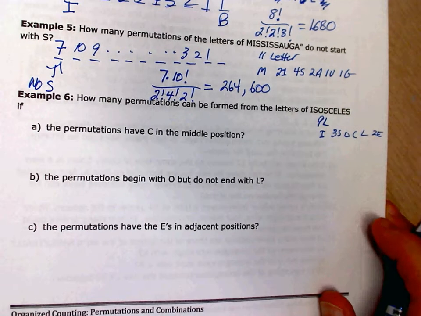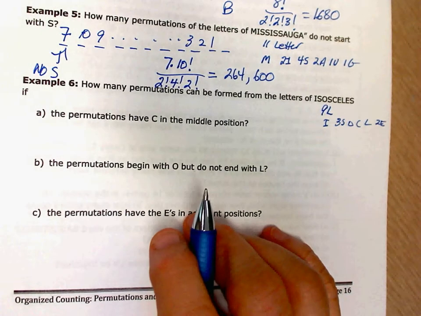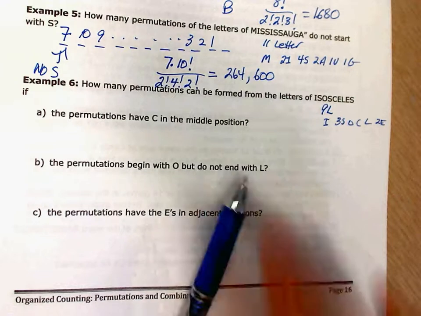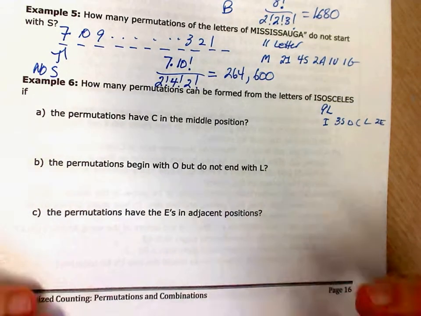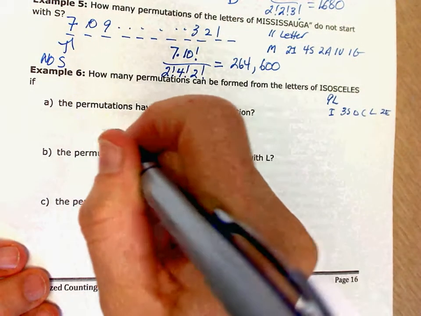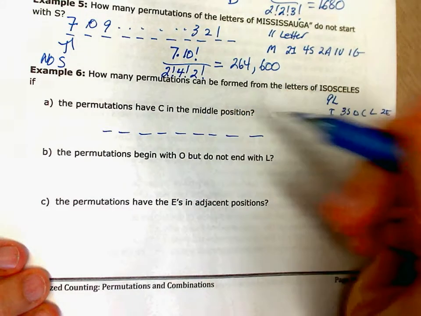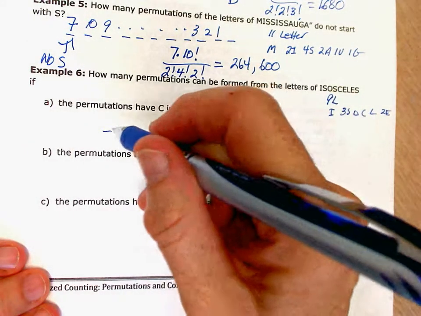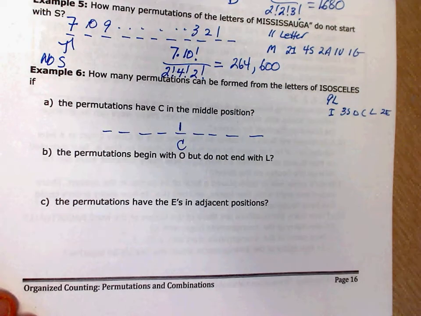How many permutations can be formed using the letters isosceles, and C has to be in the middle? Okay, we've got 9 letters. C has to be in the middle. There's our C, just one choice, which is no choice.